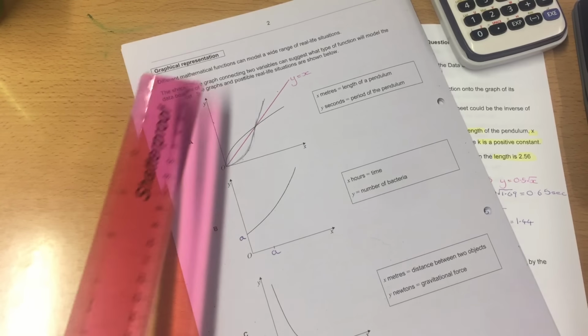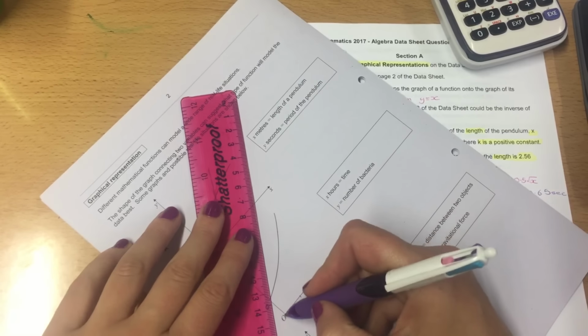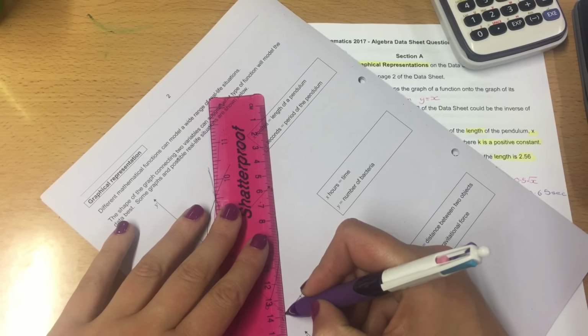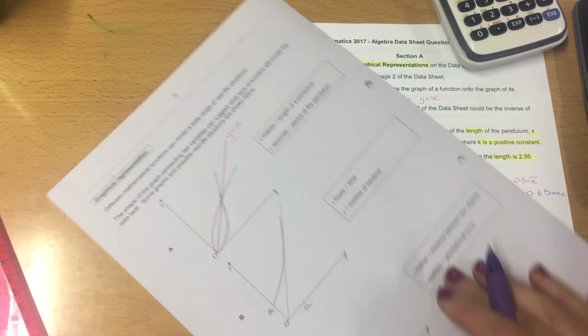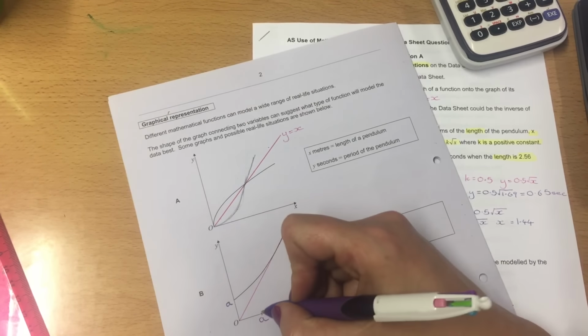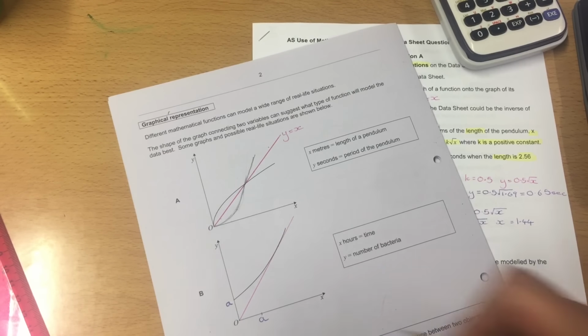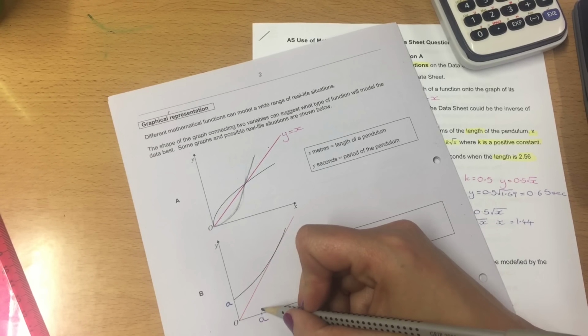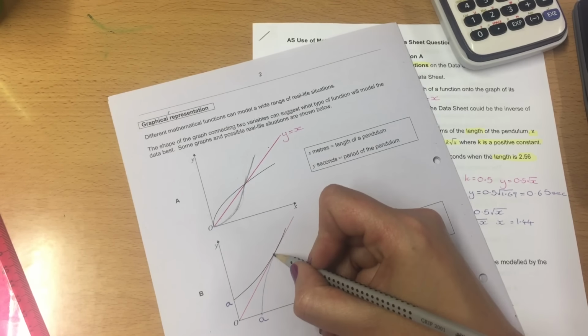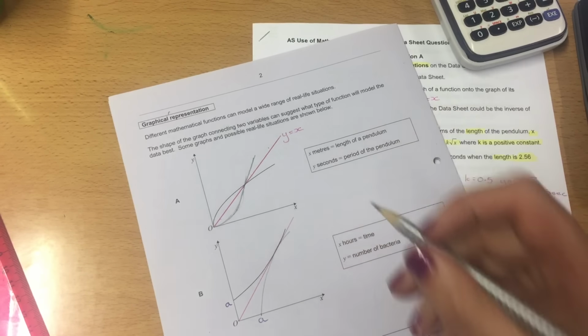So we're going to reflect it in this line. So when we draw a sketch of the inverse, it's going to go up, meet at the point, and then start going away again.